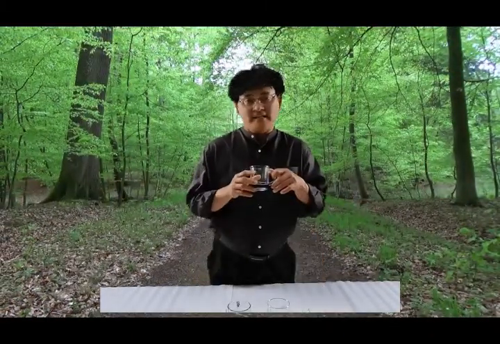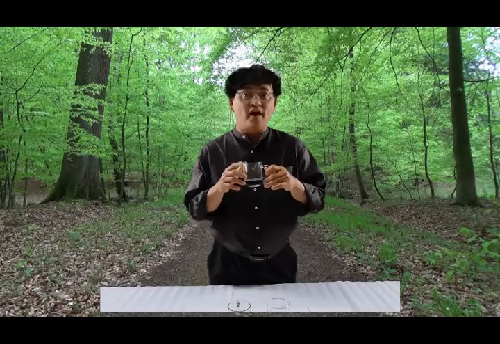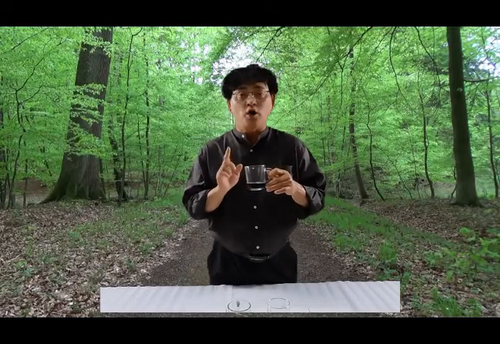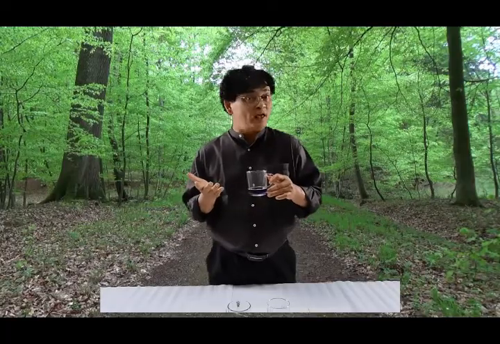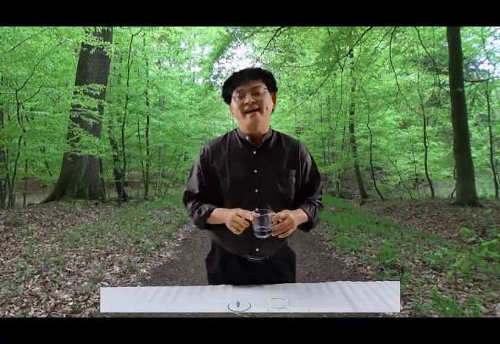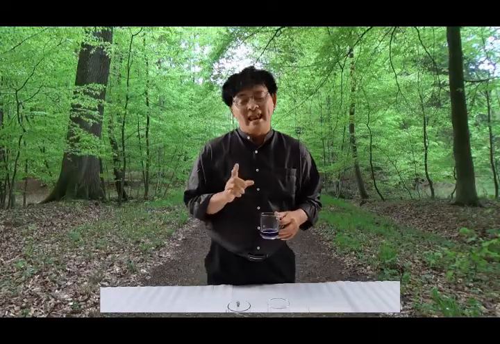The color changes because of the pH value in the blue pea water changing. How do we know and measure the pH value? Let's try this in the lab.